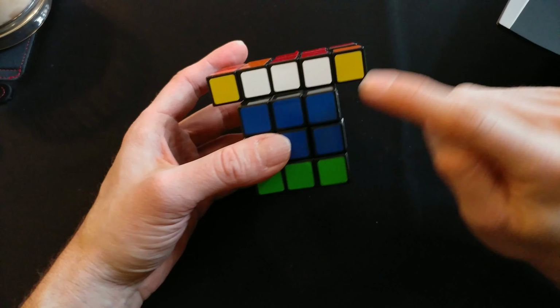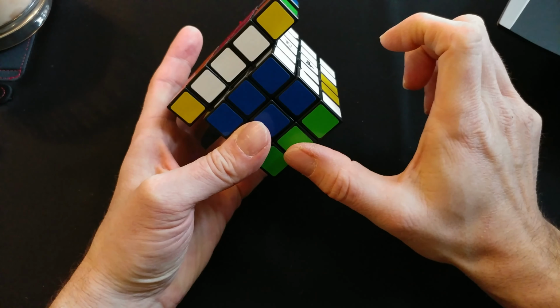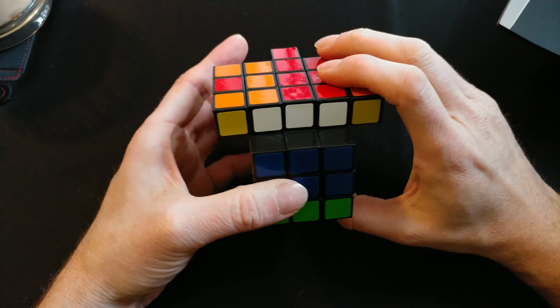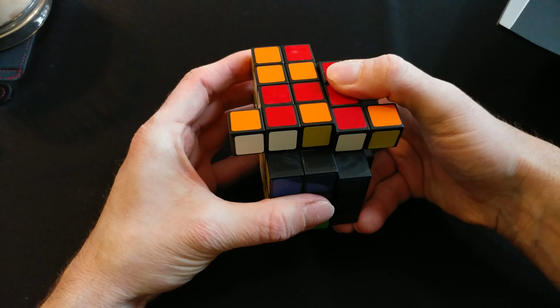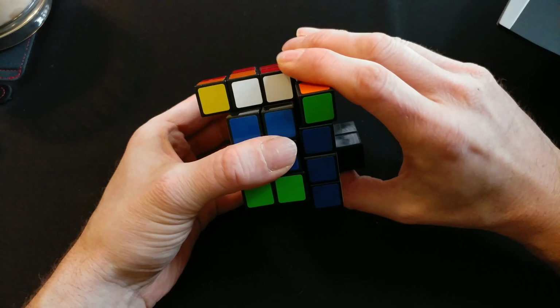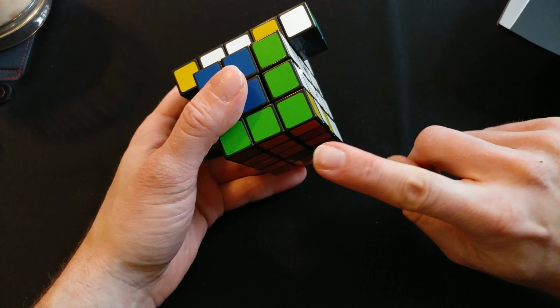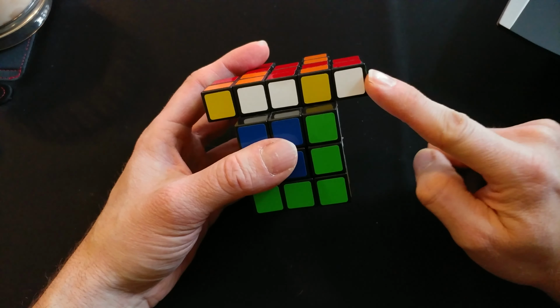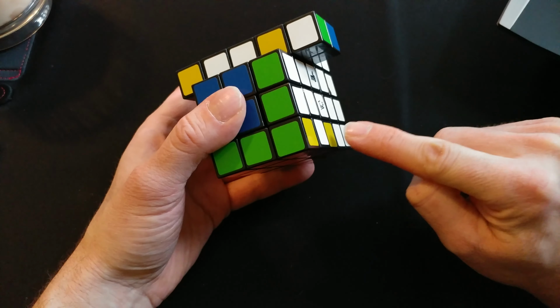Yellow to green and green to yellow. Okay, so this is opposite of this color and this color. So what we're going to do is go 2R, U, 2R, U', 2R. Okay, so the piece that was here is now here and it's placed correctly. Green to green, yellow to yellow.